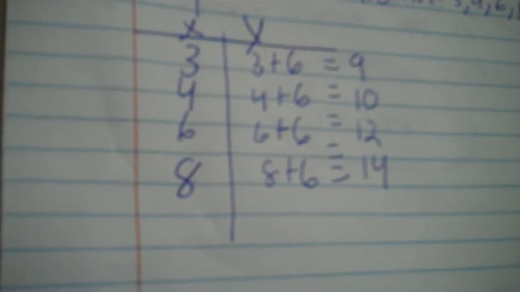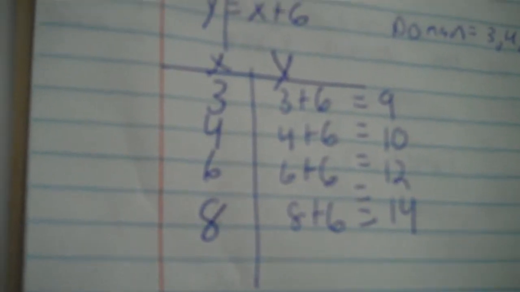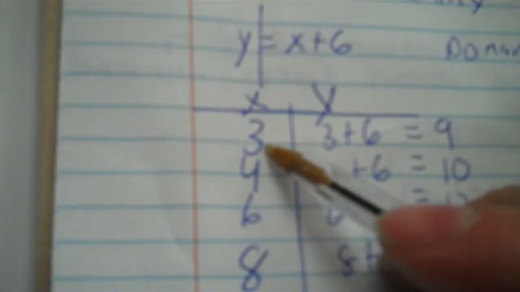Alright, here's what I want you to type in. Obviously, you're not going to be able to type all that into the Google document to submit your assignments. Here's what you're going to do. In this problem, here's how you type your answers. In parentheses, you're going to take the 3 and put comma 9. So 3, comma 9, means when I put 3 in for X, I get 9 for Y.